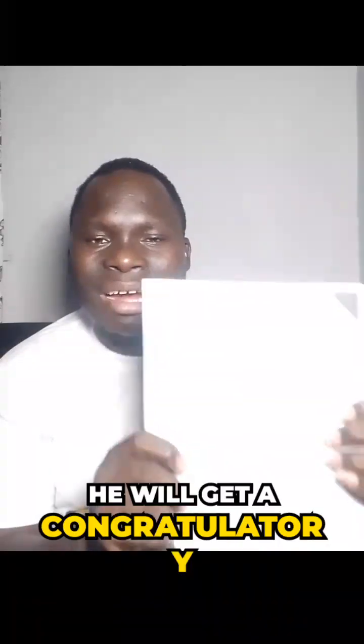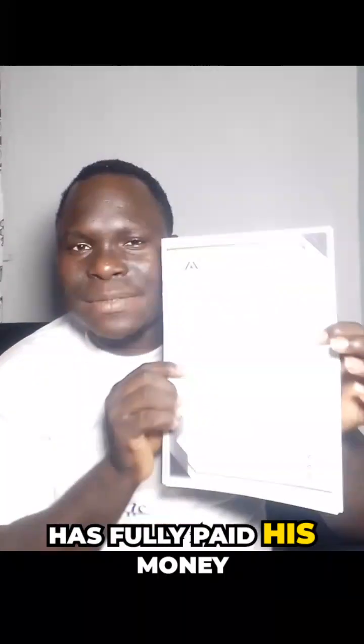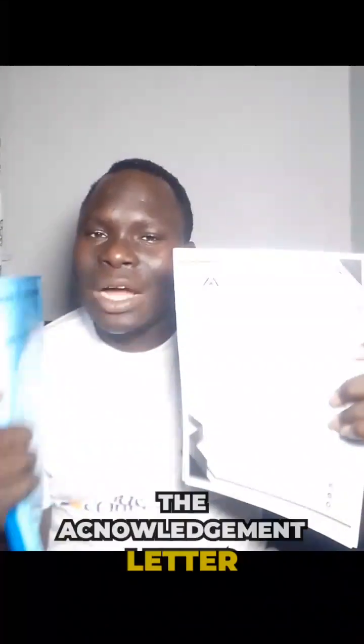He will get a congratulatory letter showing that he has fully paid his money and is not owing the company. Until then, the company will not issue a deed of assignment to the client. So the deed of assignment will be issued after the client has made his full payment. The acknowledgement letter will be given immediately the client makes an initial deposit.